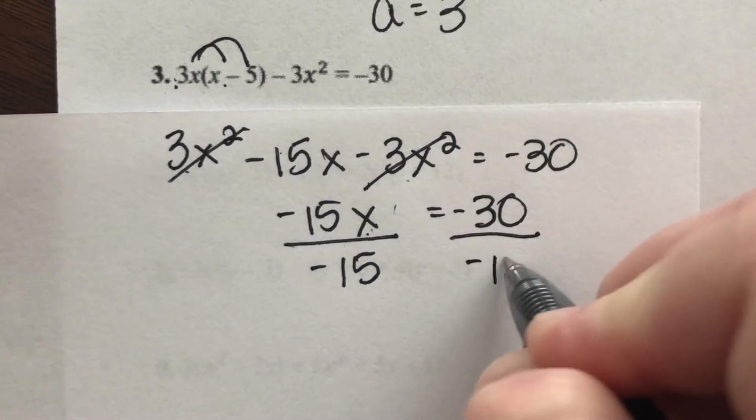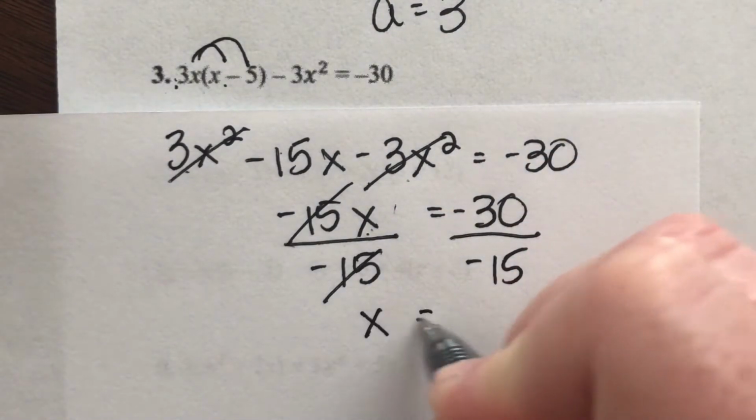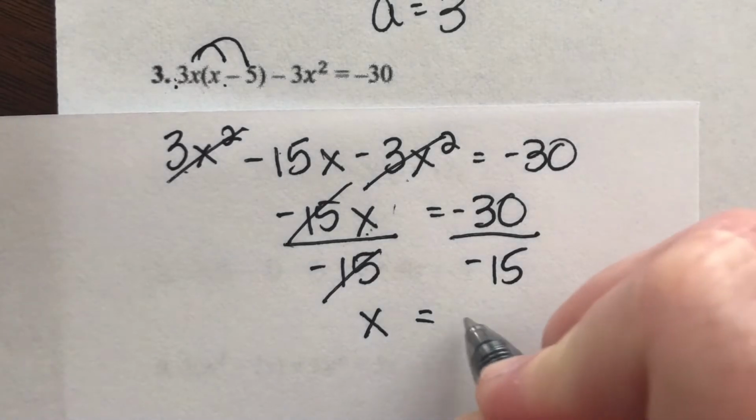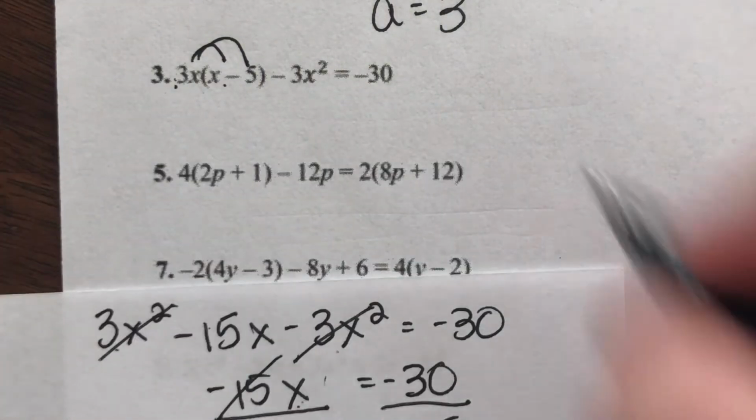And I got to do the same thing over here. So these cancel. x equals negative 30 divided by negative 15. Negative 30 divided by negative 15 is positive 2. So x equals 2 for this guy.